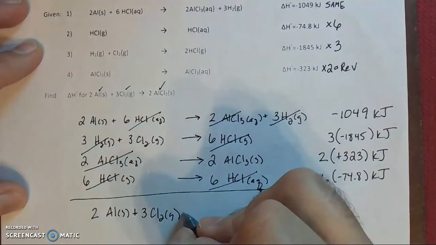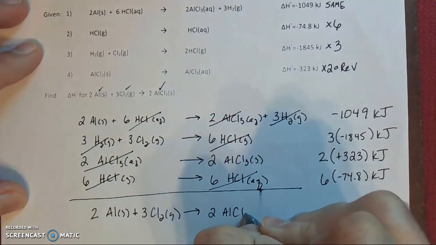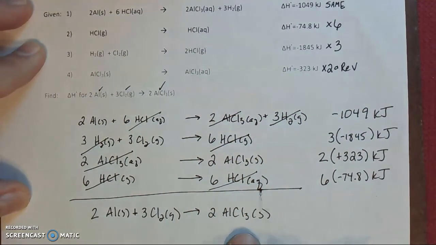And the only other thing we have left is 2AlCl3 solid, which is what we want.